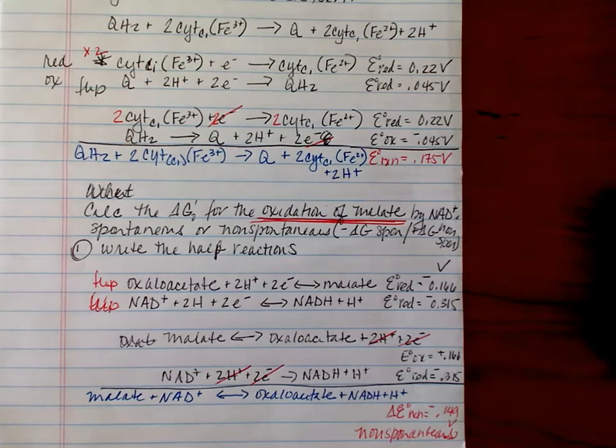Sorry. Every time I look at this particular problem, and I look at the reduction potentials, I get a little thrown off. So read your questions carefully and follow up appropriately.